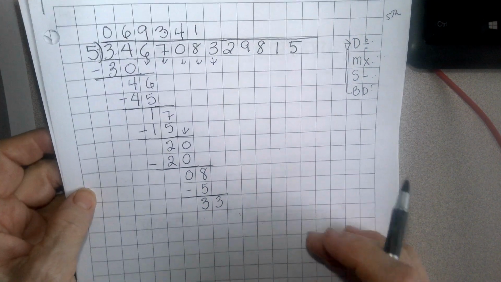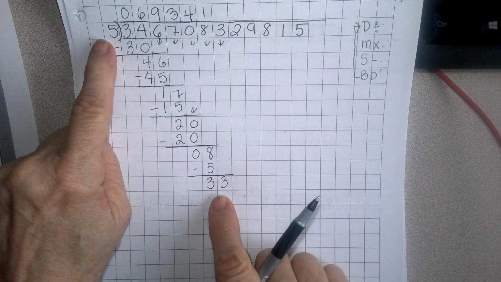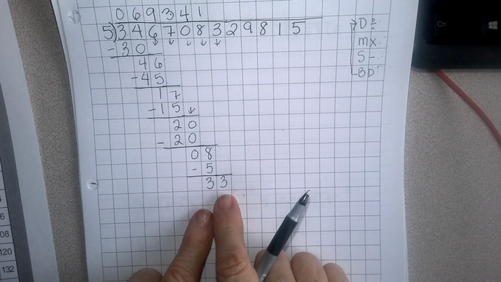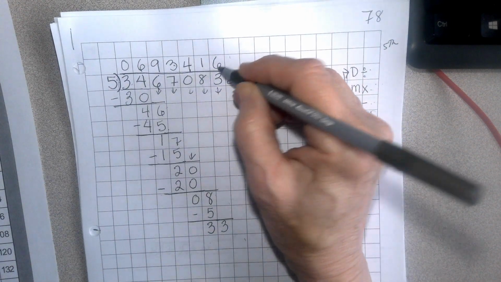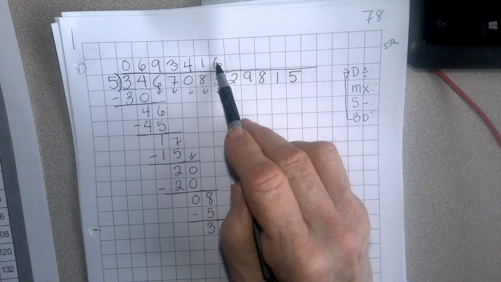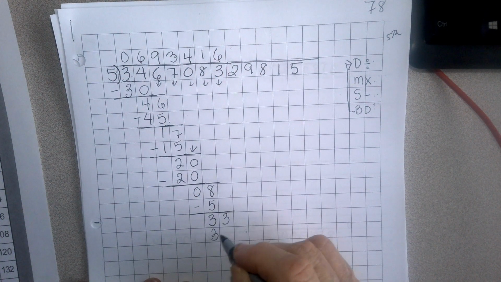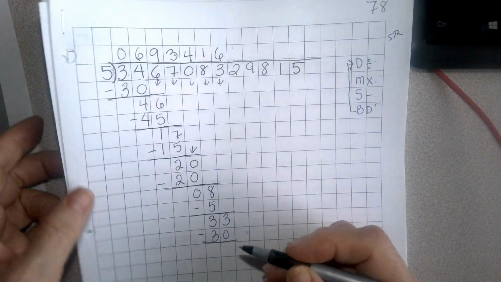All right, now daddy divide. How many 5s in 33? I think it's going to be 6, because 7 times 5 would be 35, which is too big, so it is going to be 6. So put a 6, and then we're at mommy multiply. 6 times 5 is 30. And then what do we do? Sister subtract.